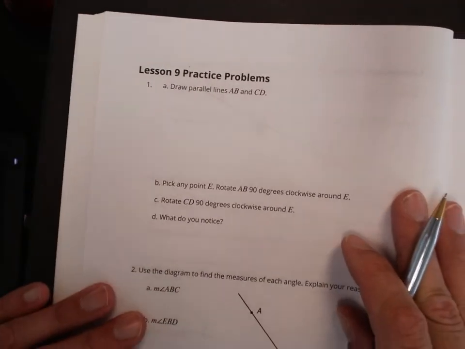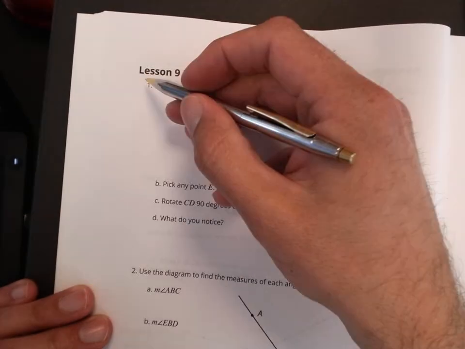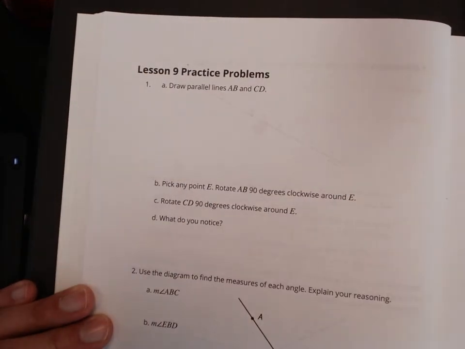Which now gets us to our homework. The homework that I assigned is part of the Lesson 9 practice problems, all right? And it's numbers 1, 2, 3, and 4 on pages 62 and 63.